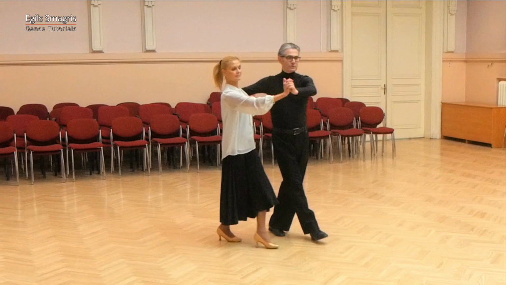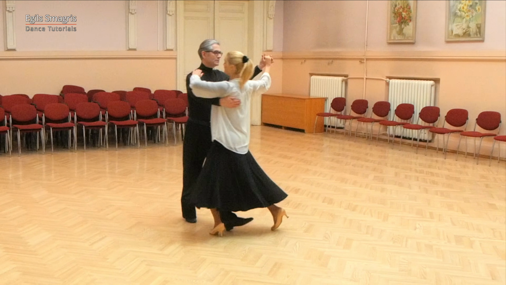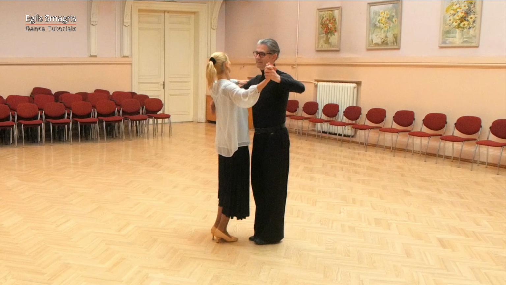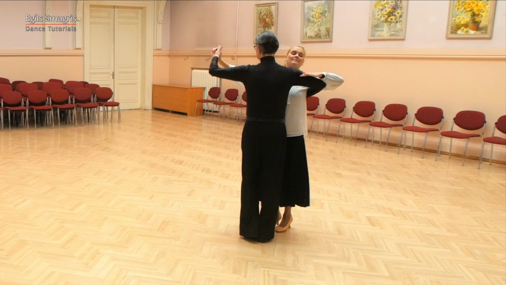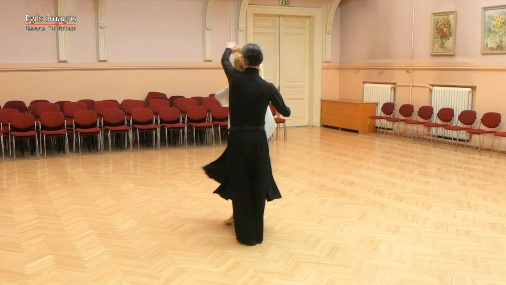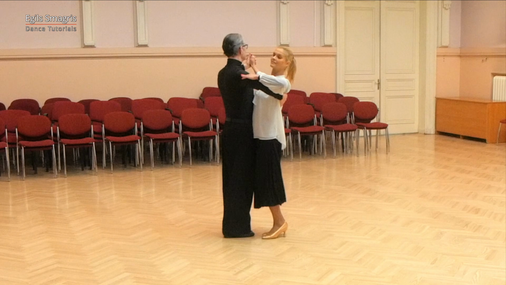Notice how man indicates turn. He raises left arm, turns above lady's head, and then they both turn in reverse turn. Now with teaching count and slow, slow, quick, quick, slow, slow, quick, quick.